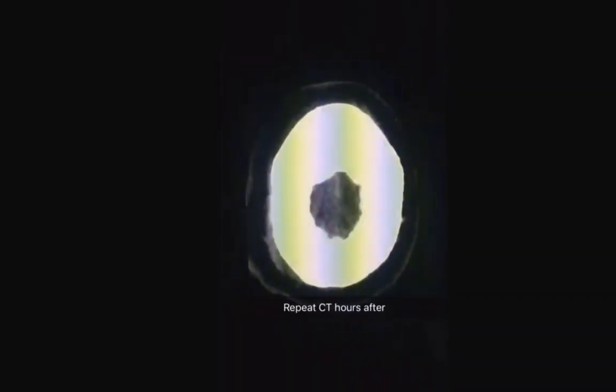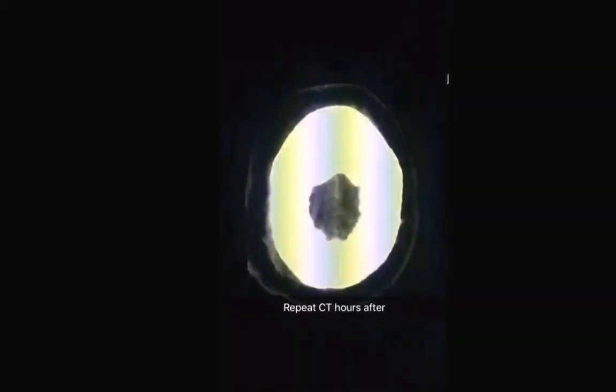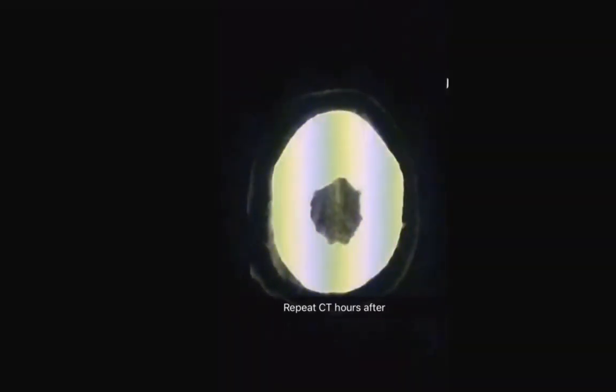Now let me show you the follow-up CT only 7 hours after the initial scan.